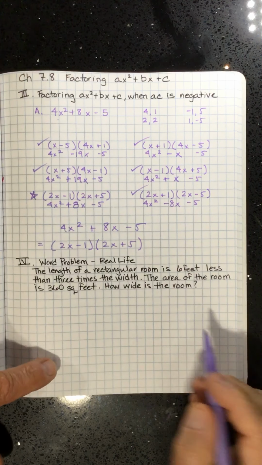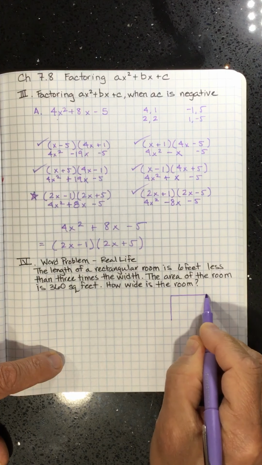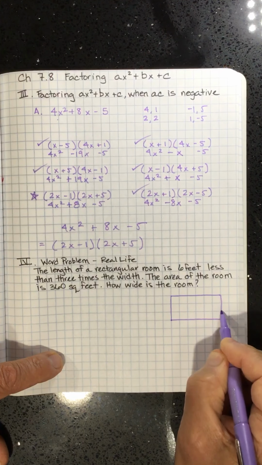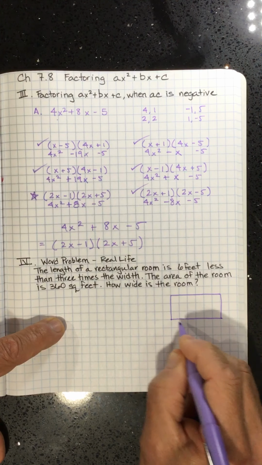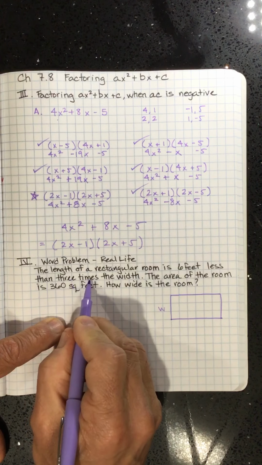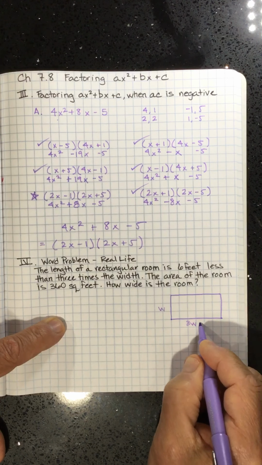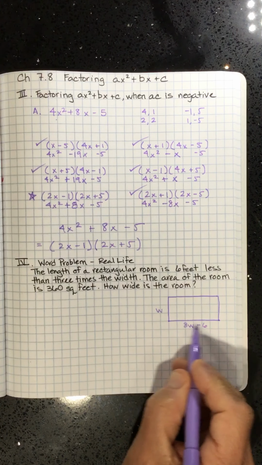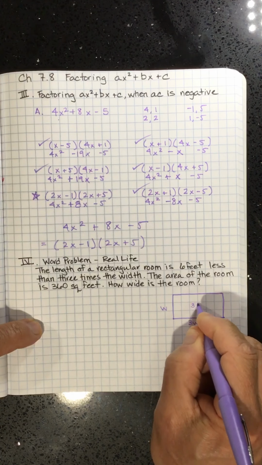So I'm just going to draw a quick drawing of this. I'm going to go 3, and then I'm going to go, is that 6? 2, 4, 5, yep. And the reason I did this is because we already said that the width of the room is W. And we know that the length is 3 times the width minus 6. Now I don't care what this equals. I know that when I multiply W 3 times, the length is going to definitely be longer than the width. And we have a total square area of 360.